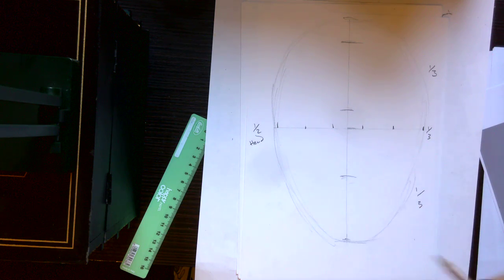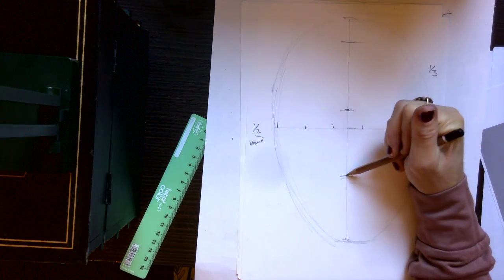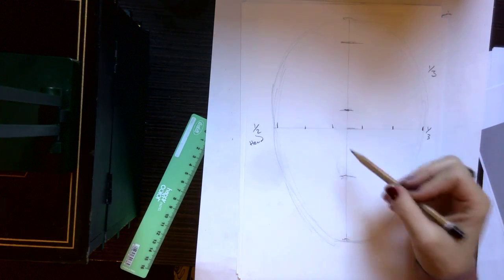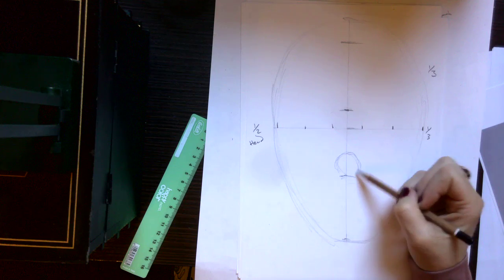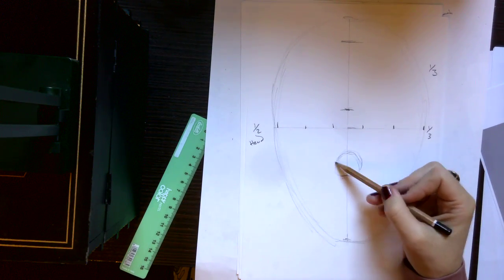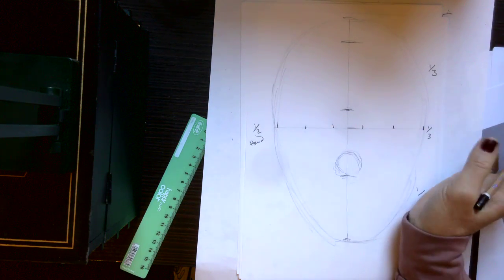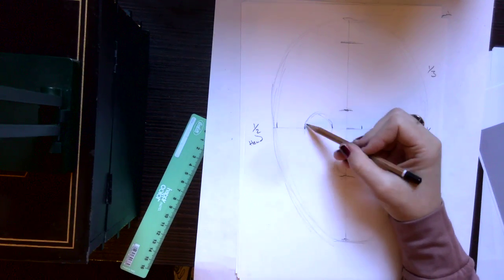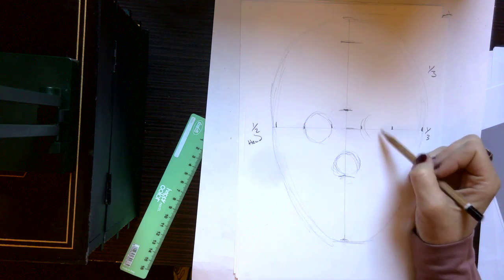Okay? So now we have the basic form of the face. We can start to map out more features. Okay, in this section here, in the bottom third, in between these 2 points, we're going to draw a circle. This is in the lower third of that section. Again, all these marks are super light. I'm going to give you H pencils during class to do these, but I'm using a darker pencil so you can see it. And we're also going to do some circles here and here for the eyeballs.